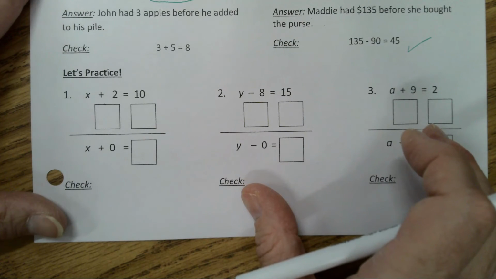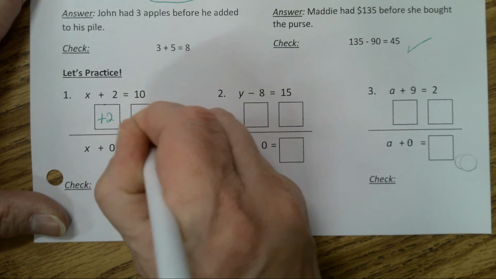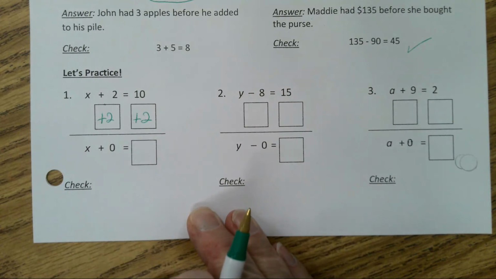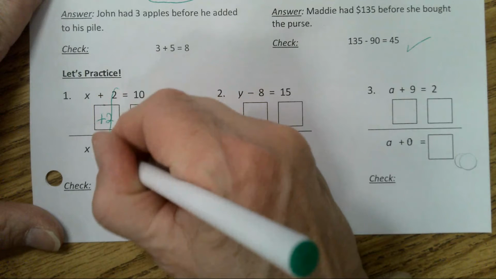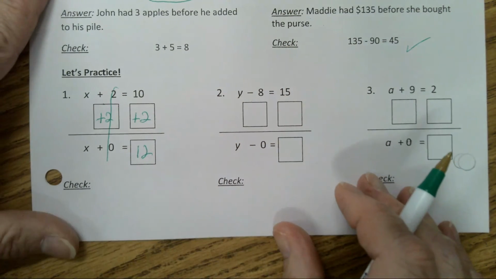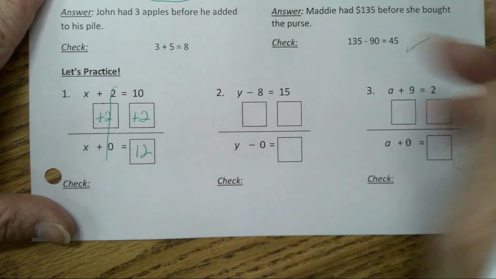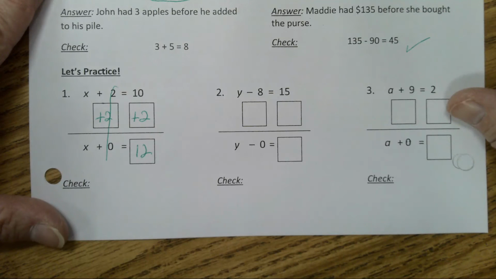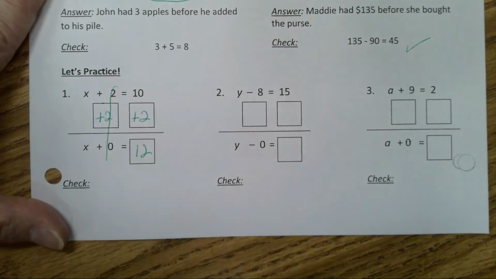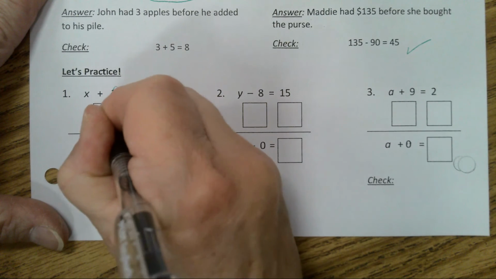All right, these are really easy. Add 2. Add 2. I don't like that plus 0. X equals 12. Okay? Oh wait, what did Mrs. Robertson do wrong there? Was I to add 2? No. Thank you. Yes, we are supposed to subtract 2. I'm so glad I realized it, and you kids did too.